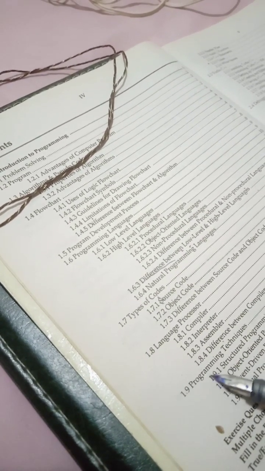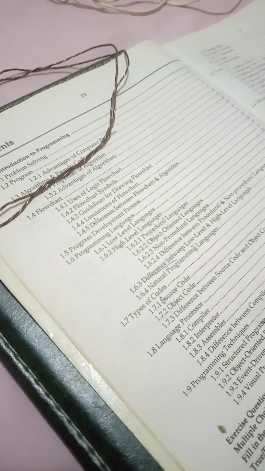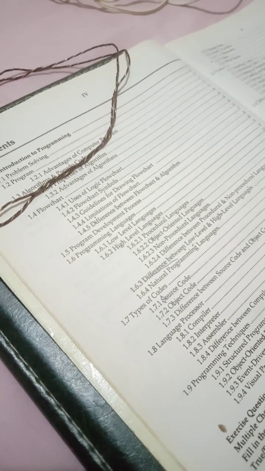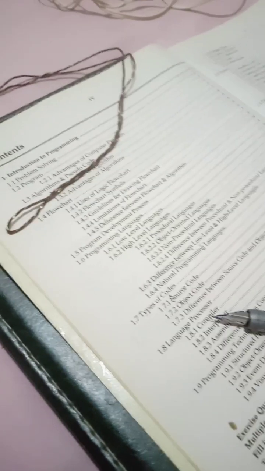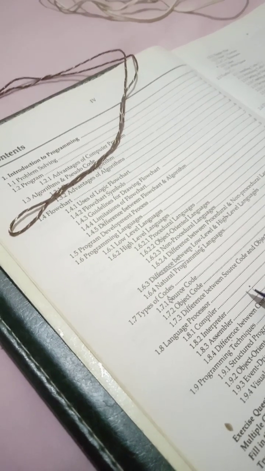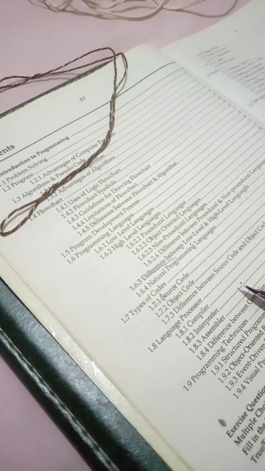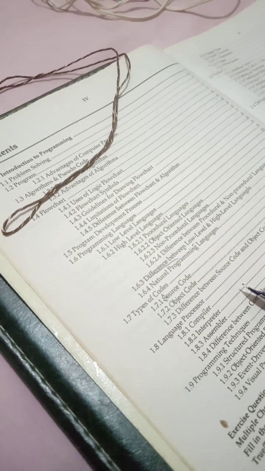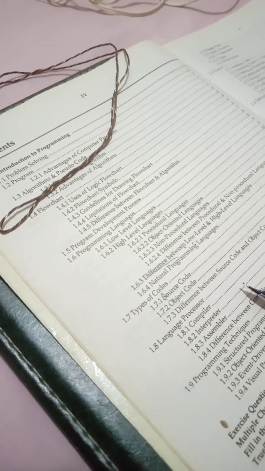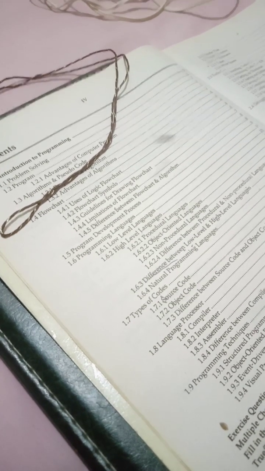Next, we will briefly explain programming techniques. What are programming techniques? The structures available in programming include object-oriented, event-driven, and visual programming. There are also many exercise questions, and we will do those exercises too: multiple choice, fill in the blanks, and true and false.